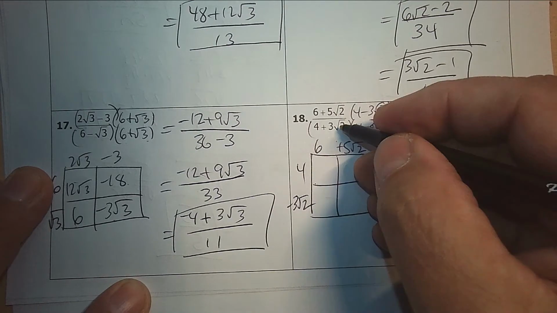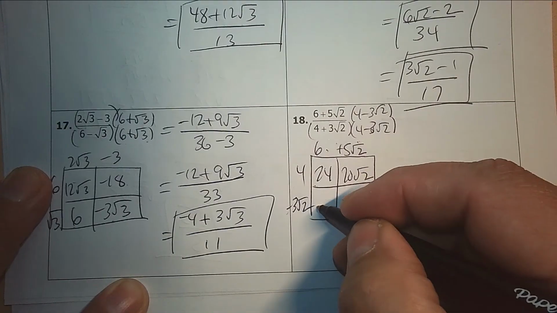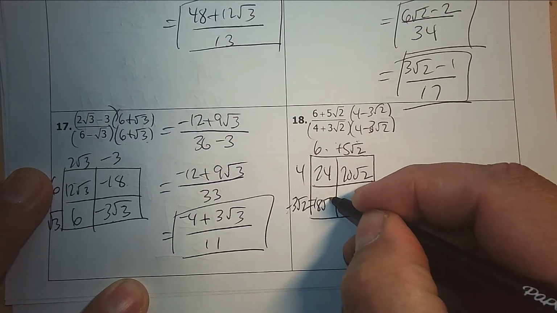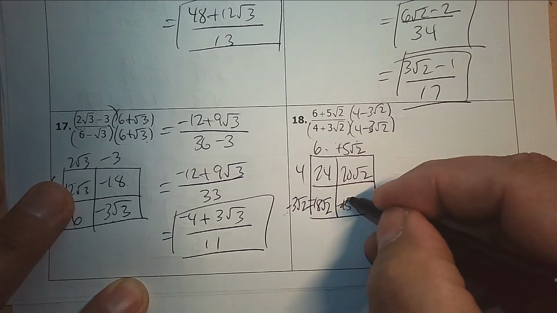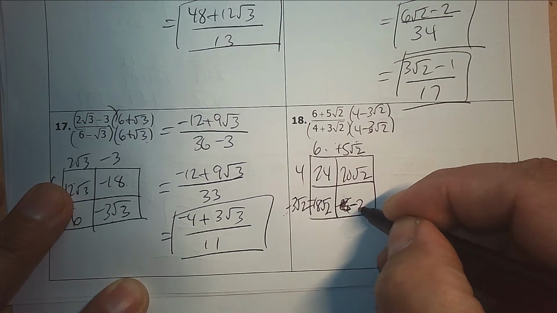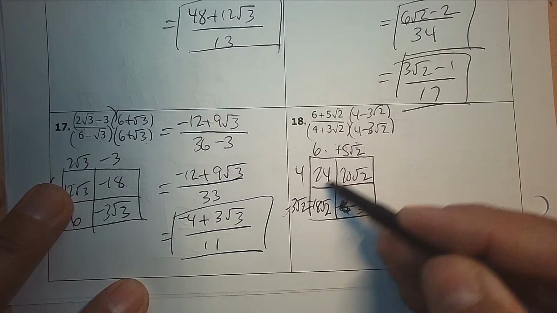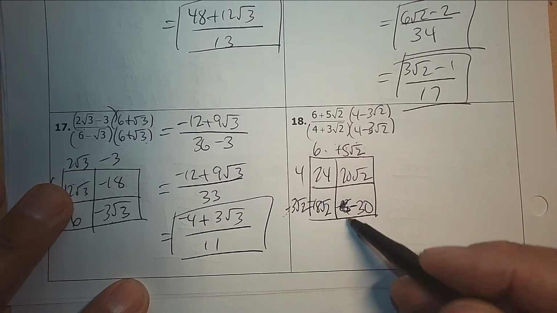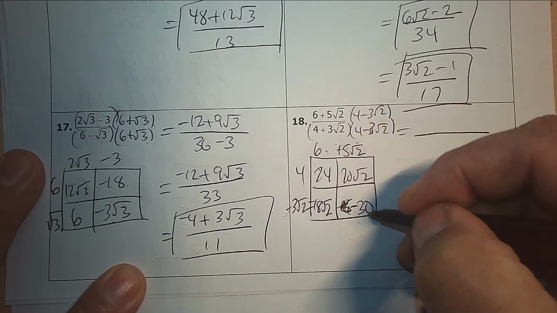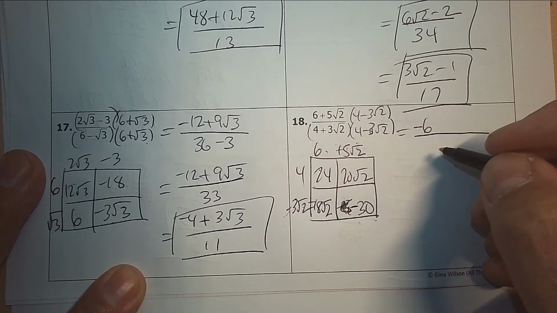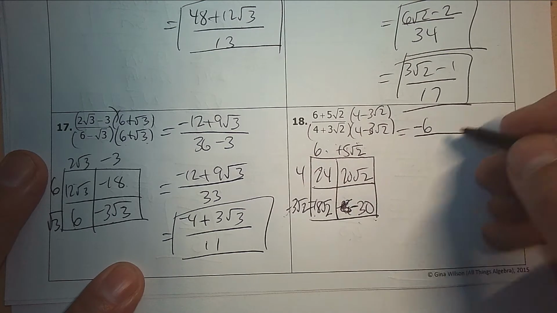So 4 times 6, 4 times 5, negative 3 times 6, that's negative 18 root 2, and that's negative 15 times 2, which is negative 30. See how I got negative 30 there? Negative 15 root 2 times root 2 is 2, so when you multiply it together you get negative 30. So in the numerator, 24 take away 30 is negative 6. Negative 18 and positive 20 is plus 2.